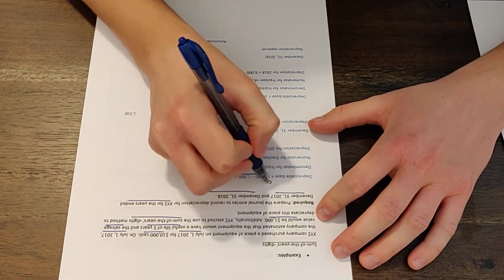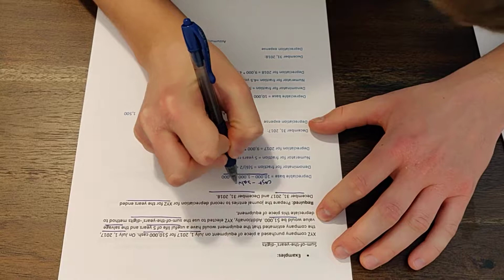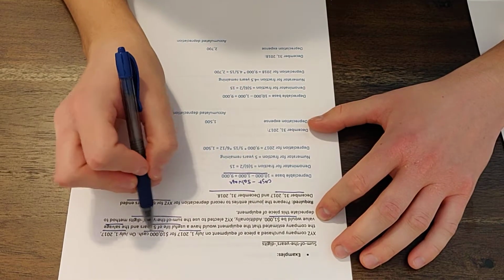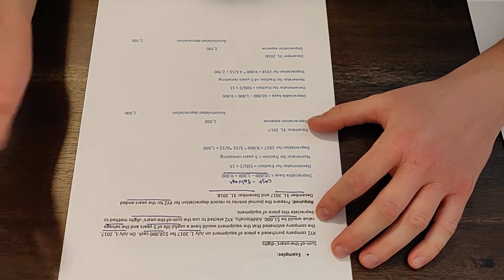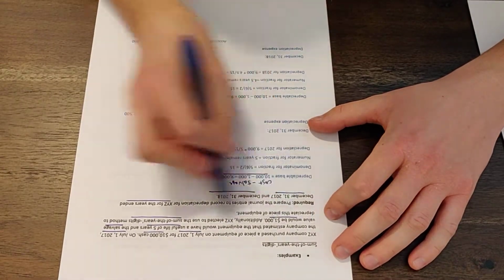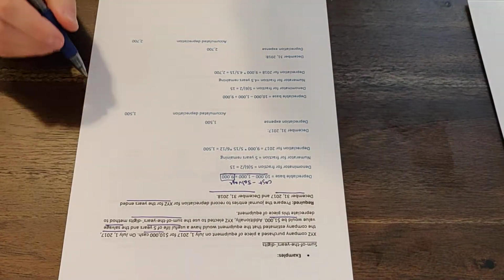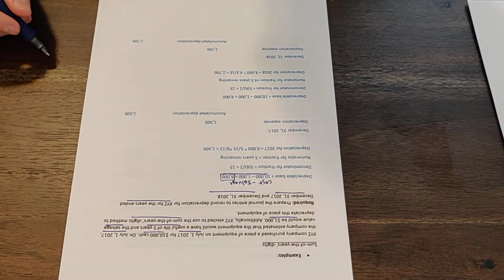Again, depreciable base is cost minus salvage value. Okay, that's going to give us our depreciable base. Our cost is told to be $10,000. That's the amount that we paid, right? So that's our cost, minus our salvage value, which it says is $1,000, so that our depreciable base is $9,000.